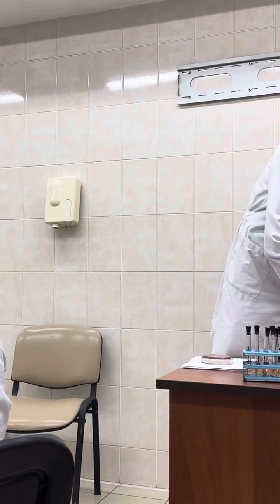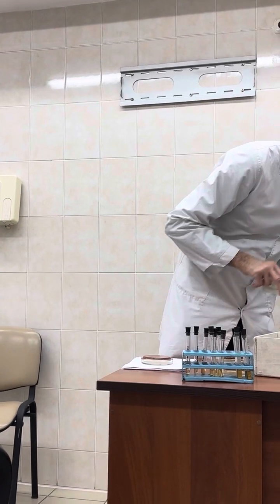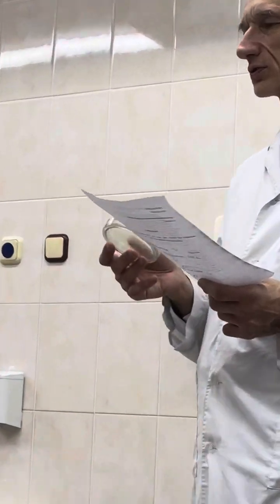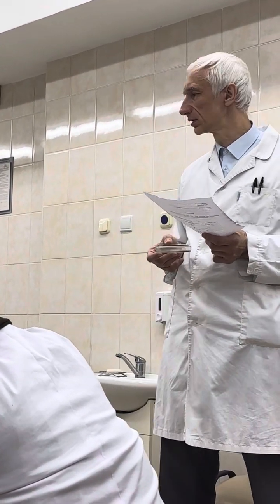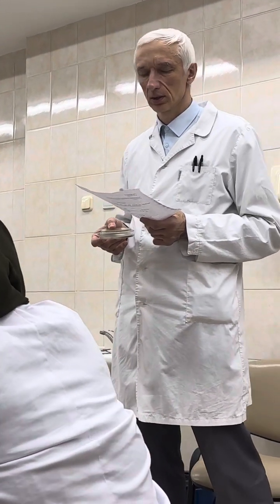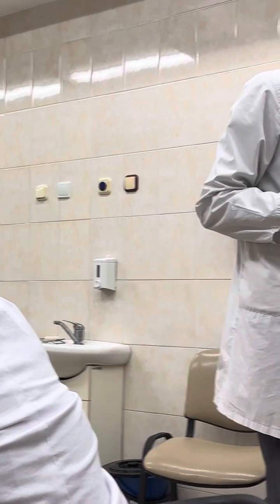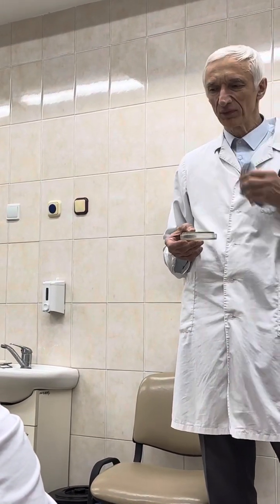So next, medium egg yolk salt agar. Egg yolk salt agar includes agar, egg yolk, and a high concentration of sodium chloride, about 6, 8, up to 10%. So, it is a selective medium for culture of Staphylococcus aureus.